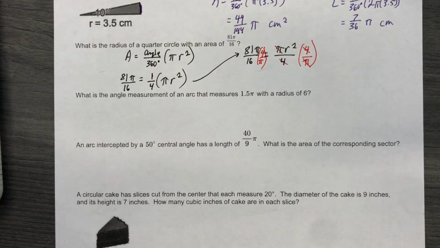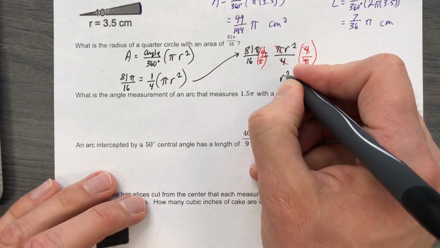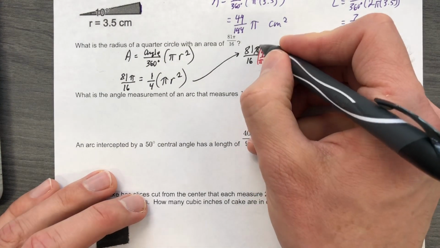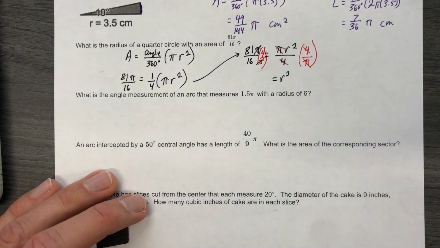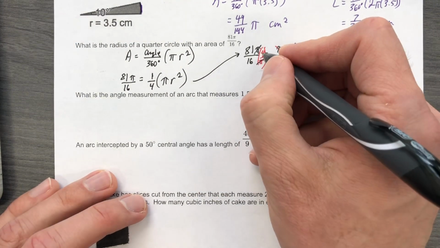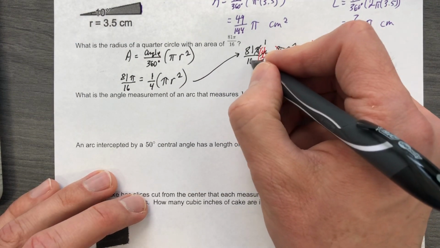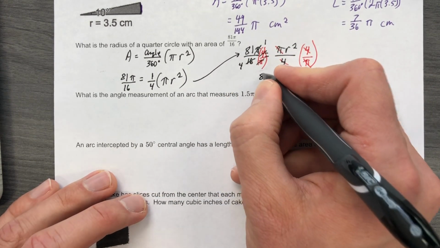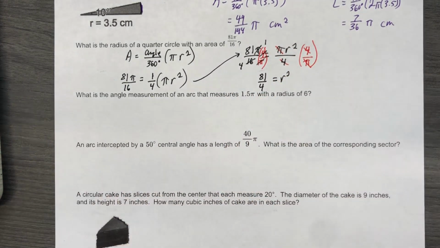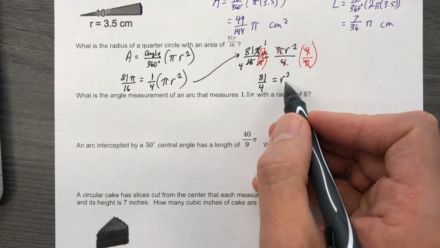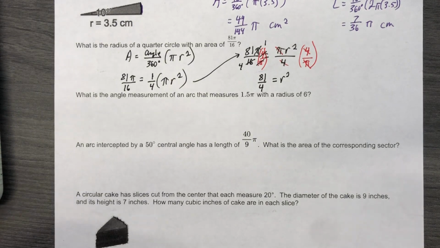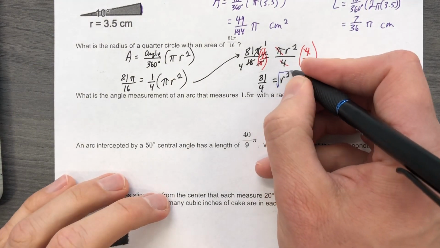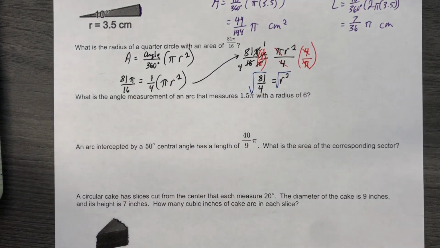Looks a little sloppy, but it'll work. And now we have r squared equals, and I'm going to cancel my pi's here, and I'm also going to reduce, just like I've been reducing in the past. So 4 goes into itself 1 time, 4 goes into 16 4 times. And I'm left with 81 over 4. Okay, well that's great. That's great. But that's not r, that's r squared. So if I wanted to solve this, I would actually need to square root that.